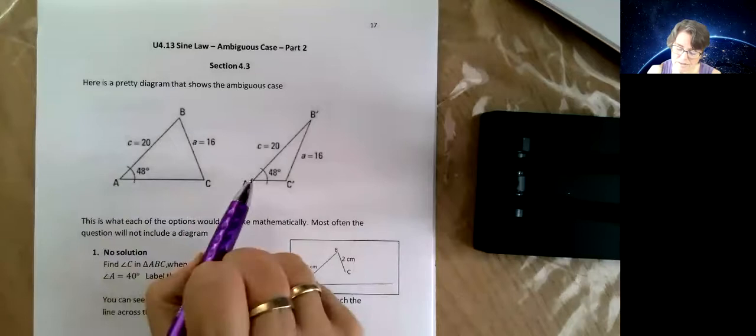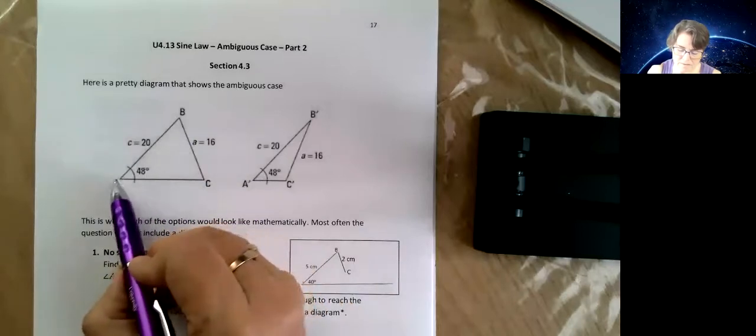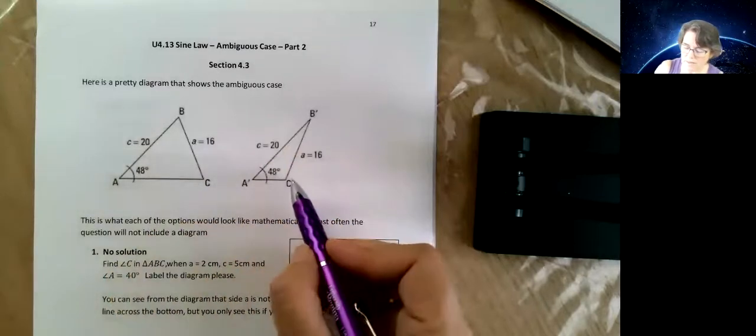So in both cases, we have angle 48 degrees. We have this line segment, so little c is 20, and little a is 16, so the opposite side there. And we get this delightful triangle, but you can also take this line that's 16 and basically swing it this way, and you get this picture.